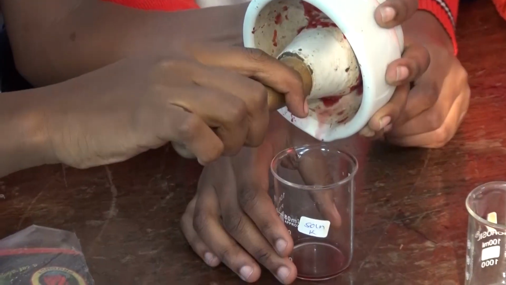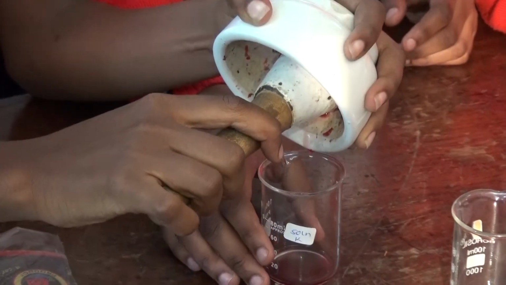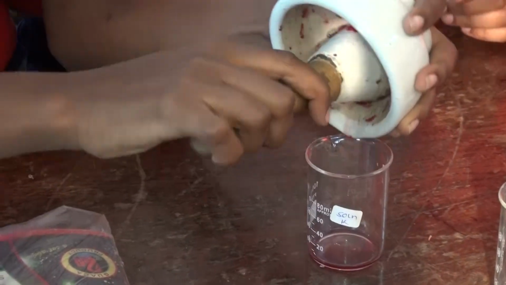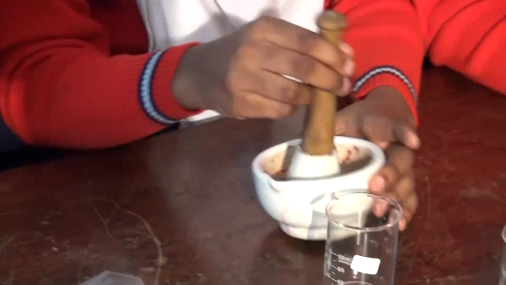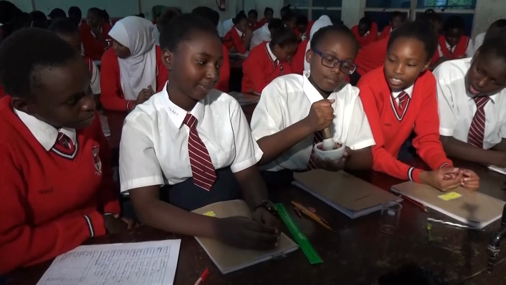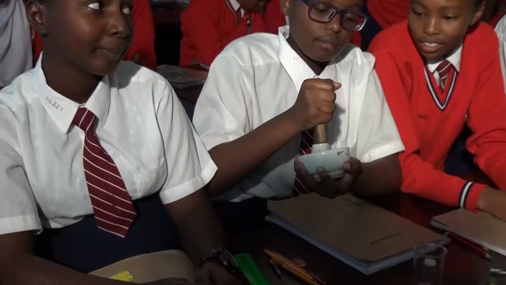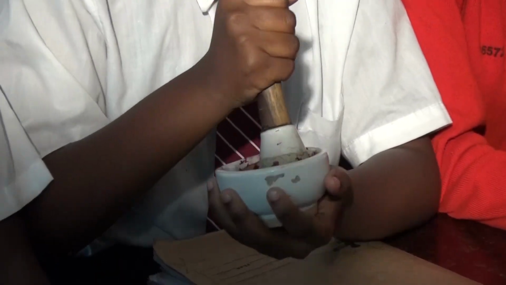Small section. Not there. Are we there? Yes. Now. You can.